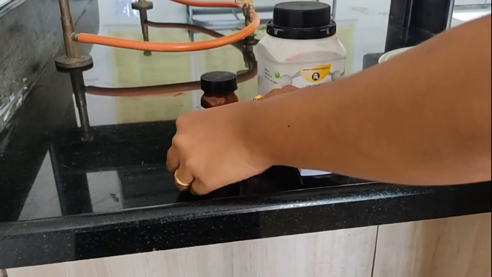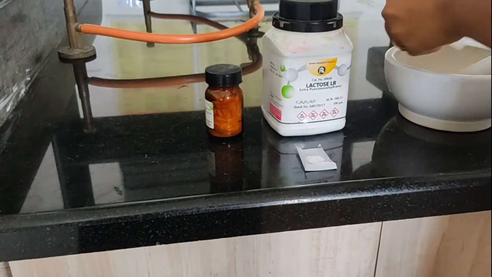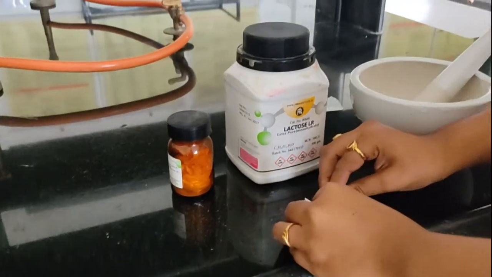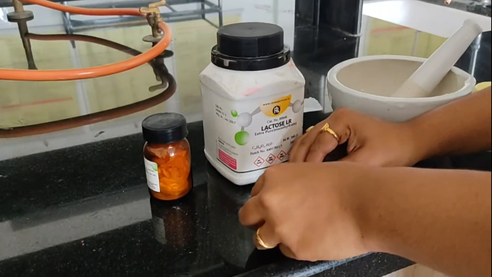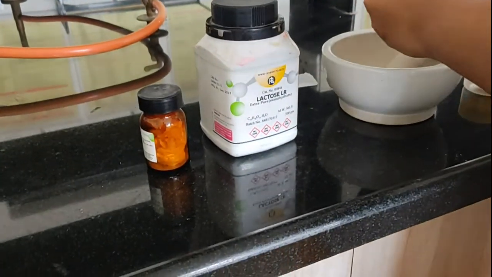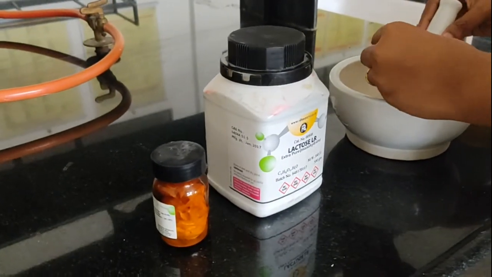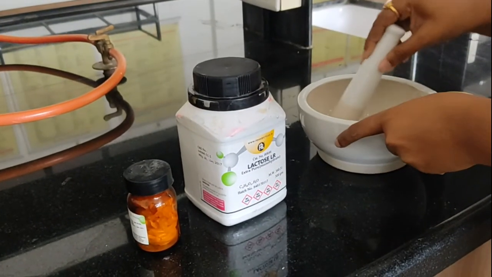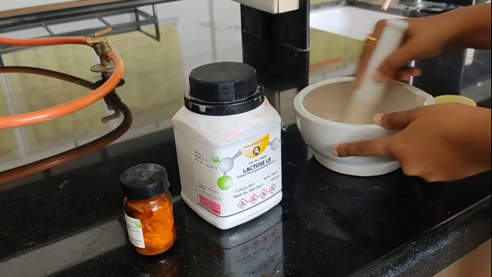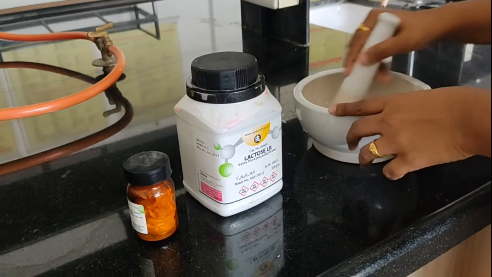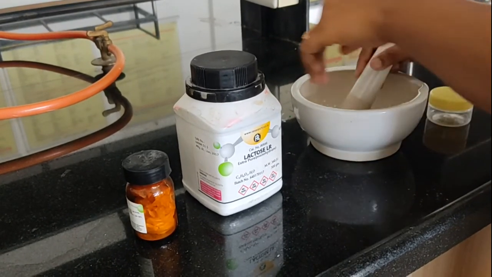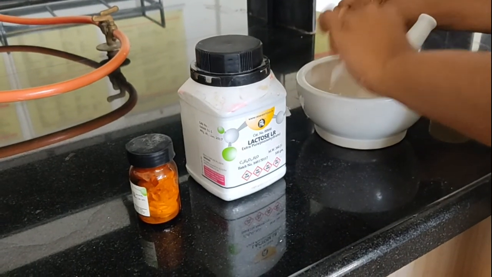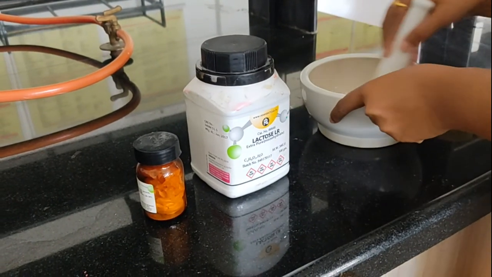First of all, I am going to take this hyoscine hydrobromide into this mortar for trituration. After that, I am going to add the lactose into it. First I will add only half the amount of lactose and proceed with proper trituration. After proper mixing of both the powders, I will add the remaining amount of lactose and again proceed with proper mixing.